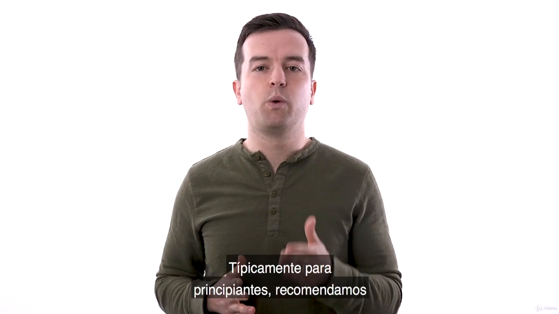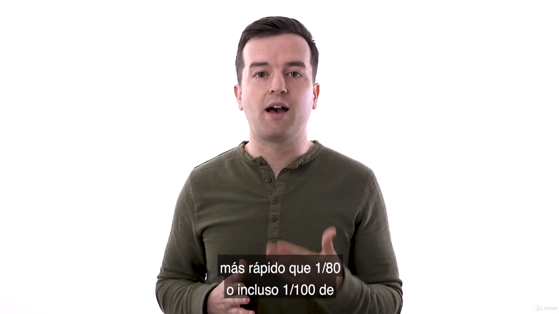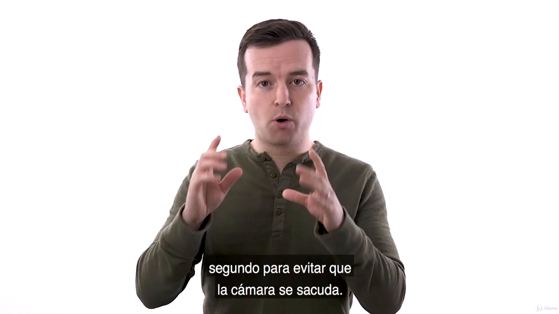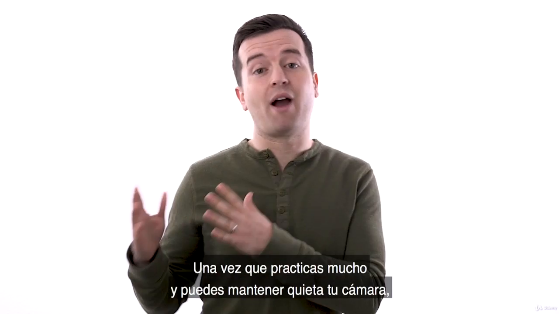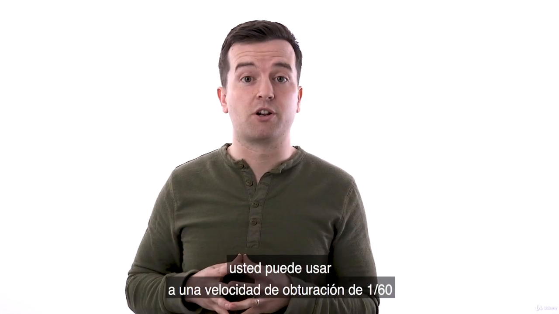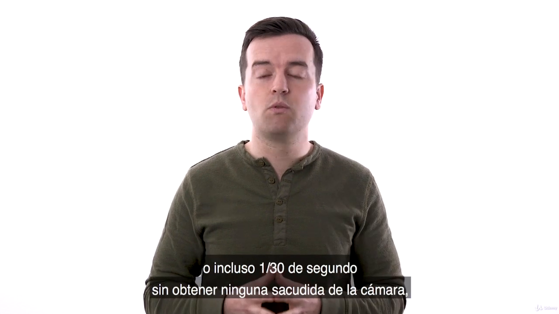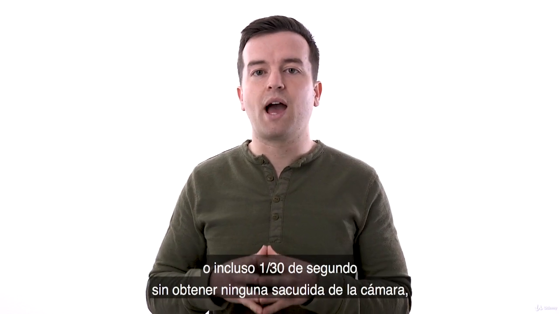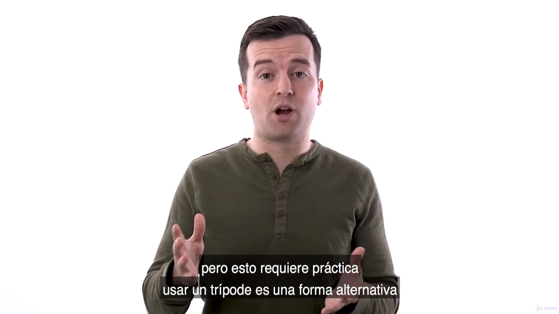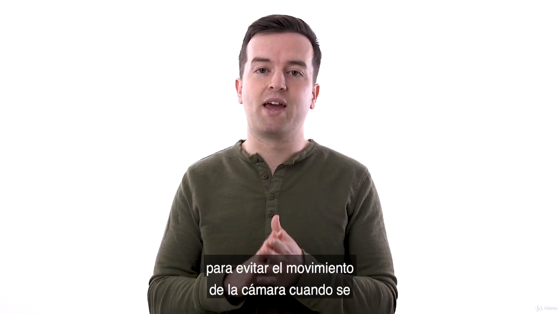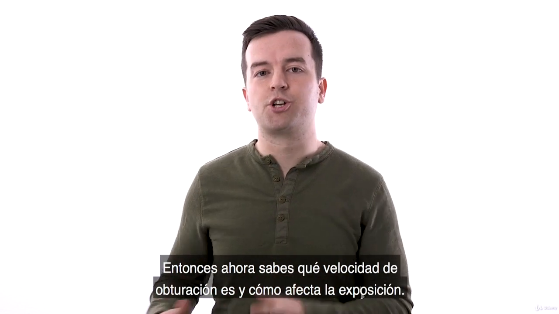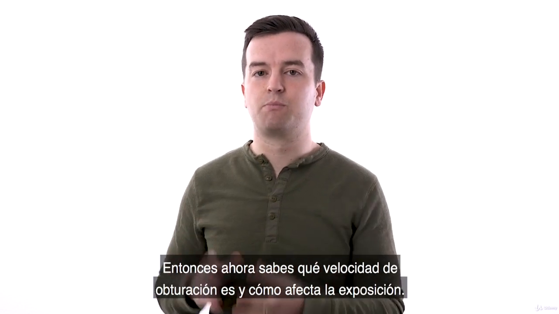Typically for beginners, we recommend shooting with a shutter speed faster than 1/80th or even 1/100th of a second to prevent that camera shake. Once you practice a lot and can hold your camera still, you may be able to use a shutter speed of 1/60th or even 1/30th of a second without getting any of that camera shake. But this takes practice. Using a tripod is an alternative way to prevent camera shake when shooting with a longer shutter speed. So now you know what shutter speed is and how it affects exposure.